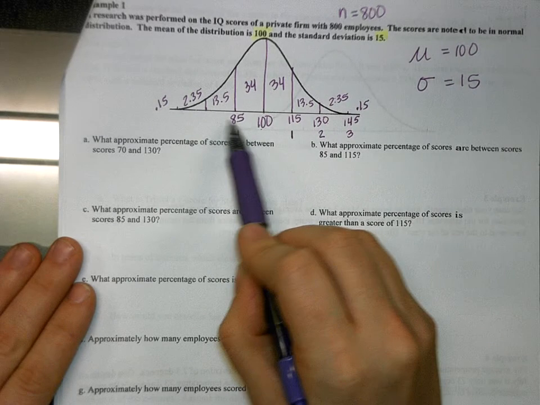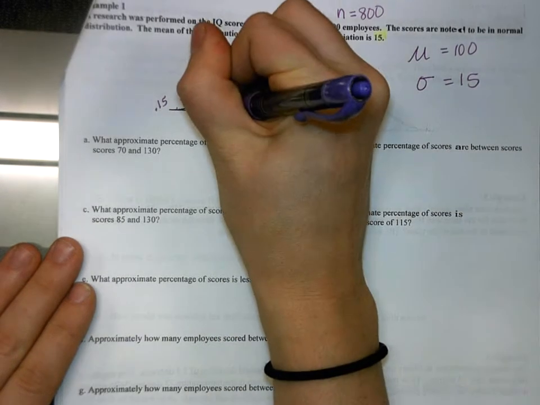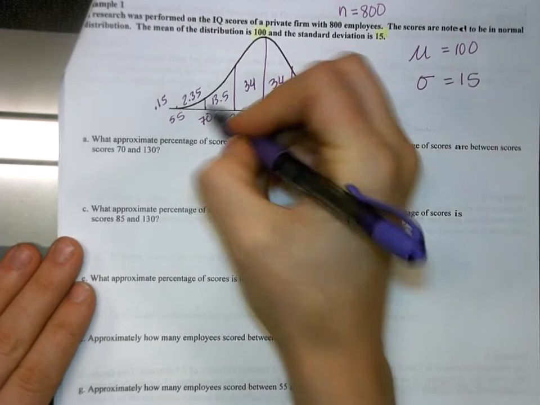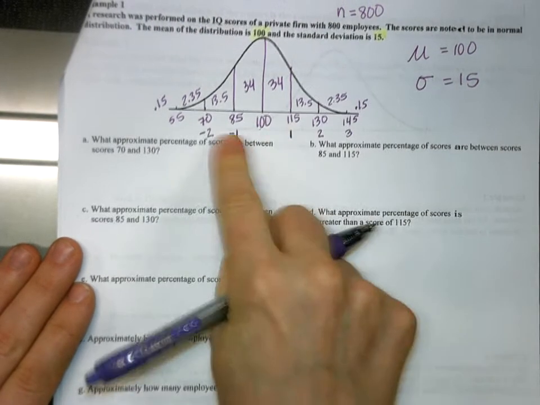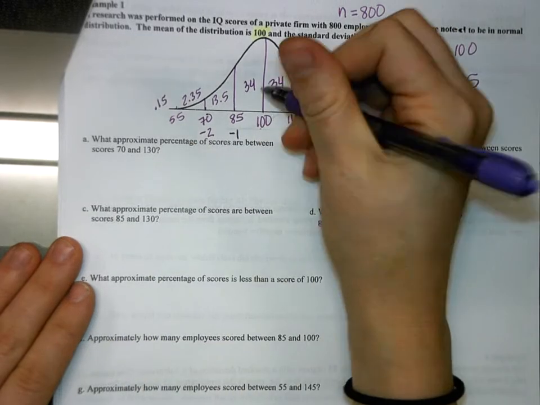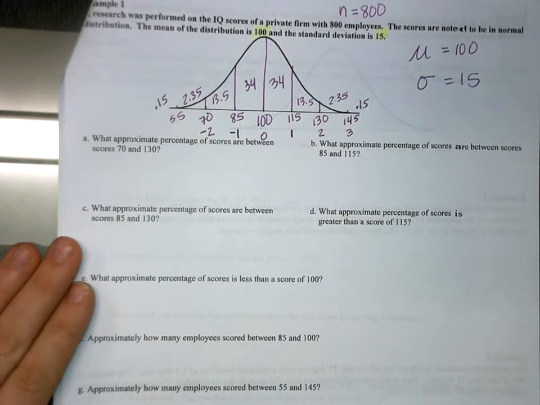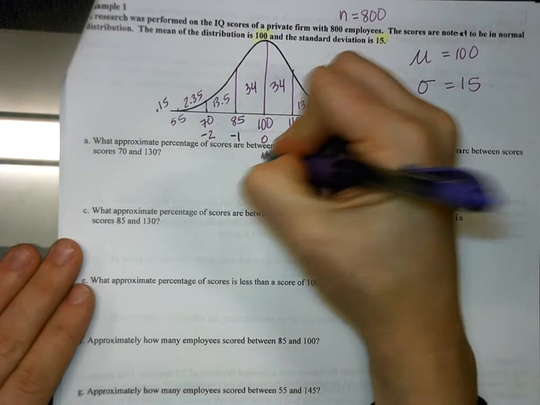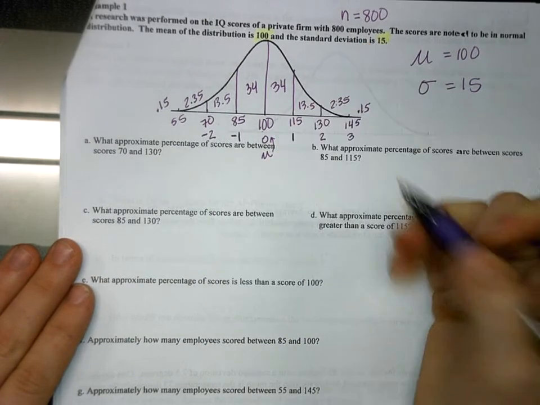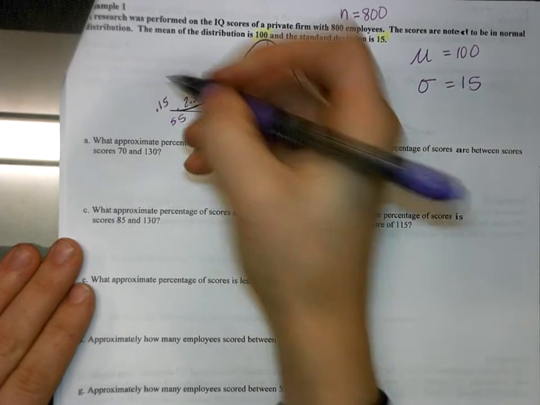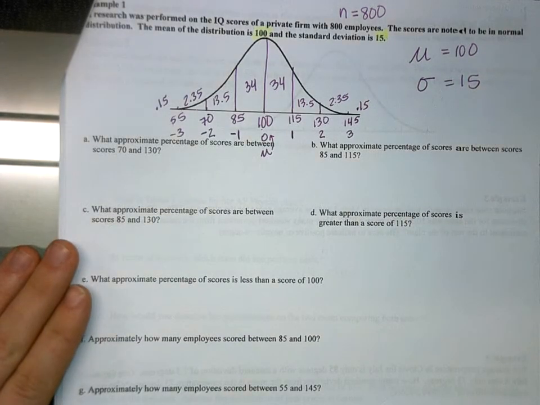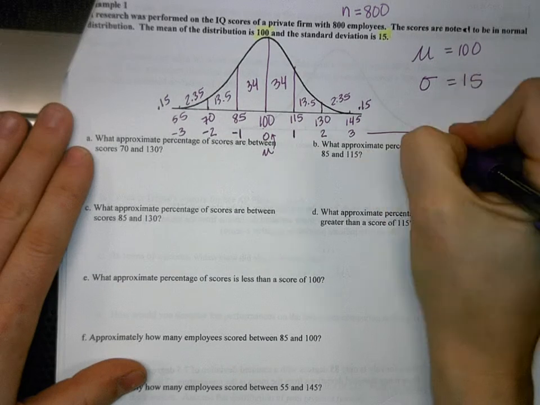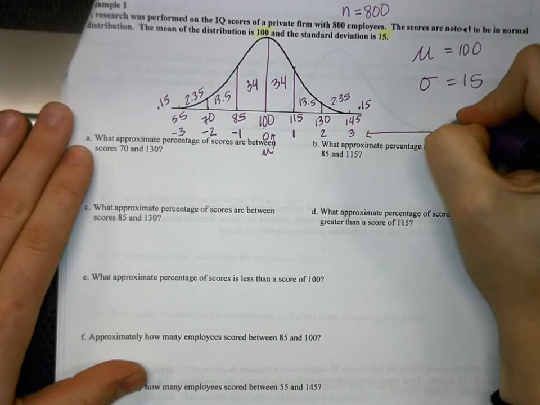So 85 minus 15 is 70. 70 minus 15 is 55. 70 is 2 standard deviations to the left of our mean of 100. You can also write that this is the mean there. 55 is 3 standard deviations to the left of our mean. So these are standard deviations away.